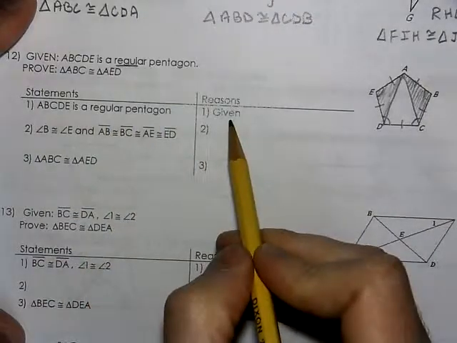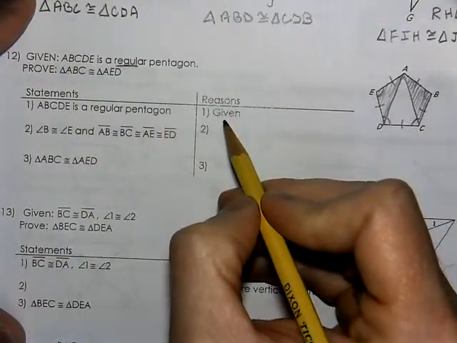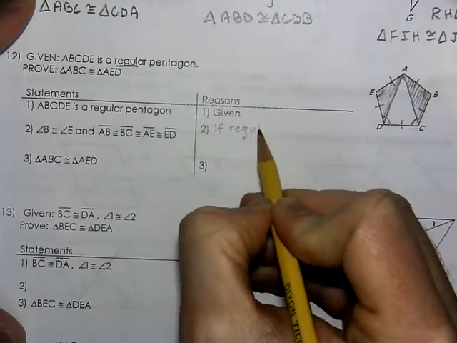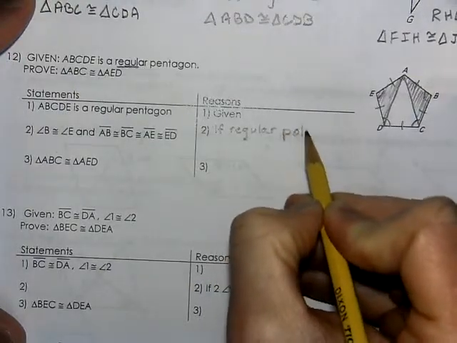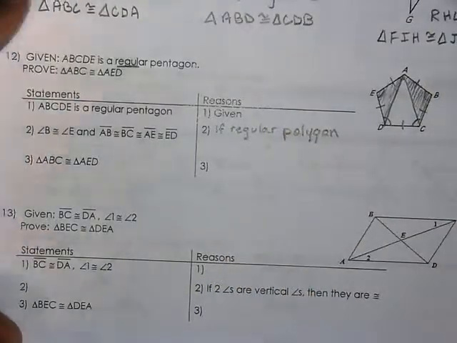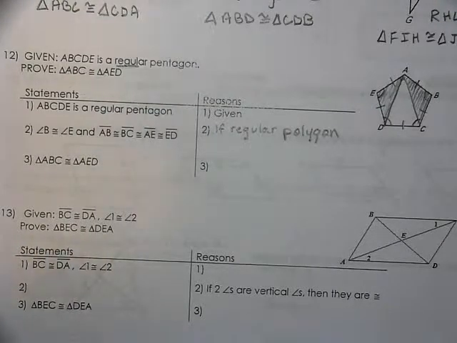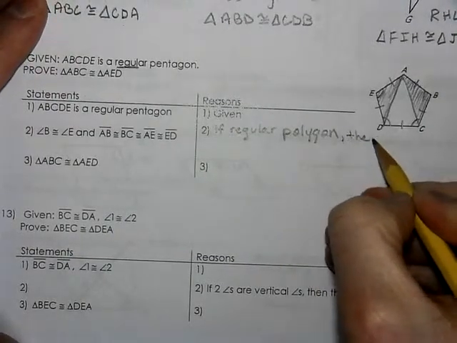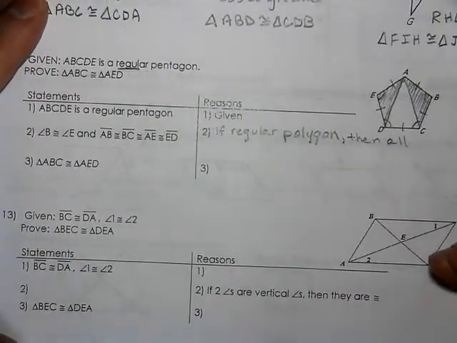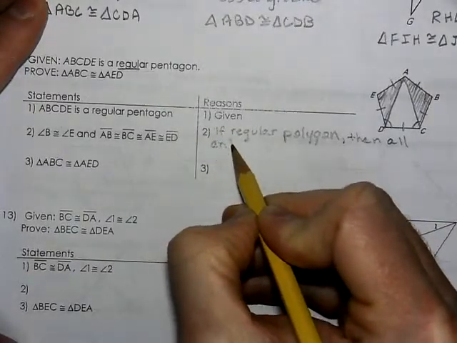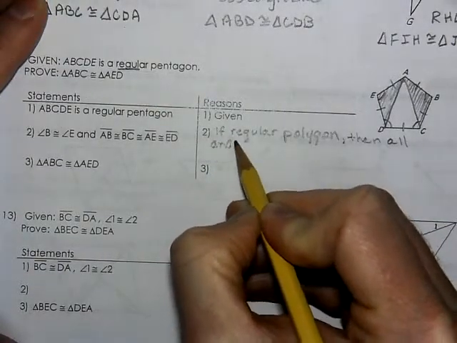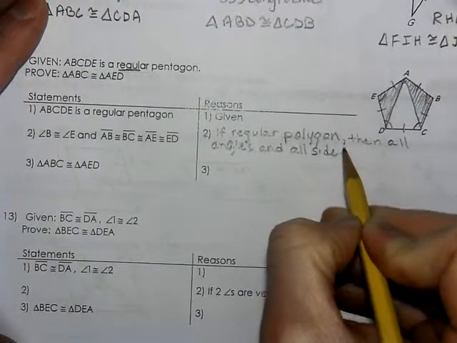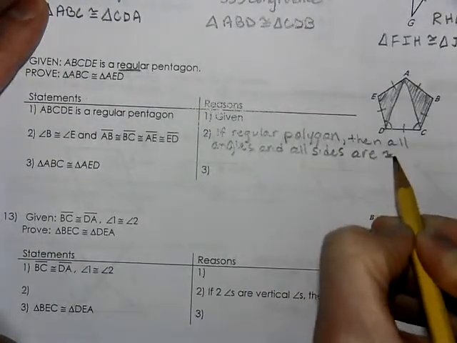So our given tells us it's a regular pentagon. Now, if we have a regular pentagon, or I'm just going to call it a polygon, if we have a regular polygon, then all the angles and all sides are congruent.